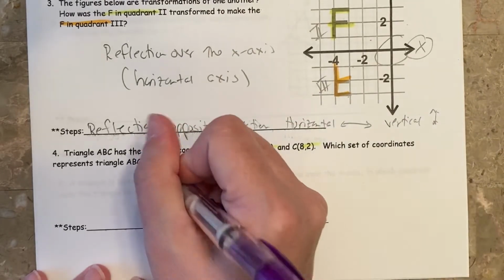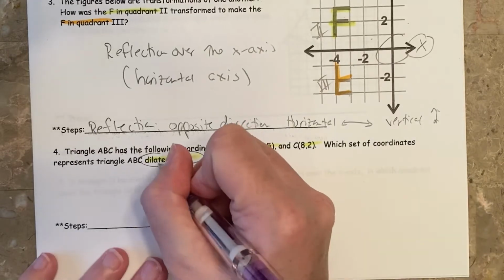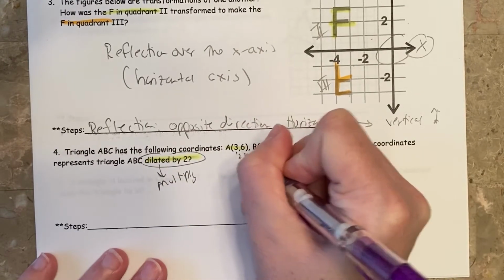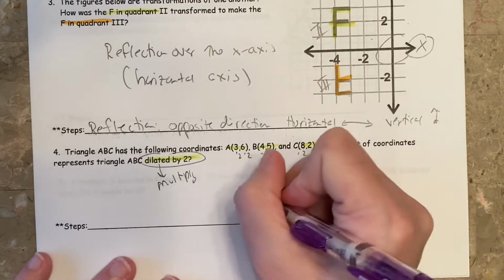Dilated by 2. So, okay, this obviously would have been multiple choice. You would have picked out which one is correct. Just remember, dilation, just like above, means to multiply. So every single one of these 6 numbers gets multiplied by 2.